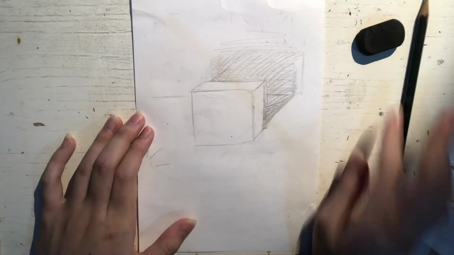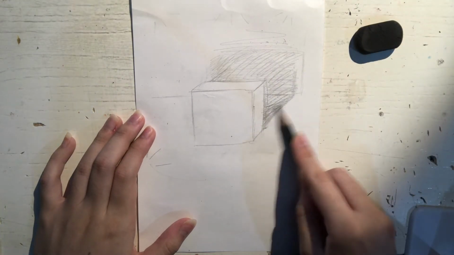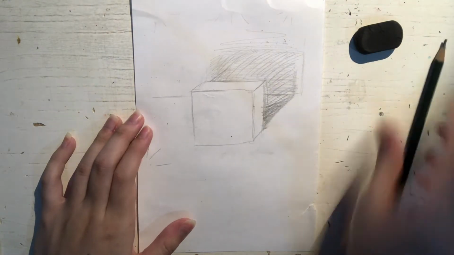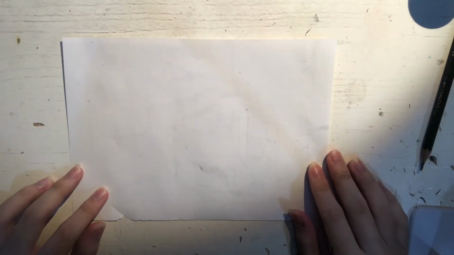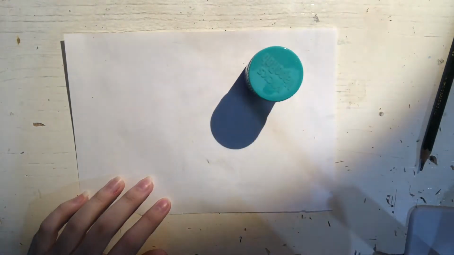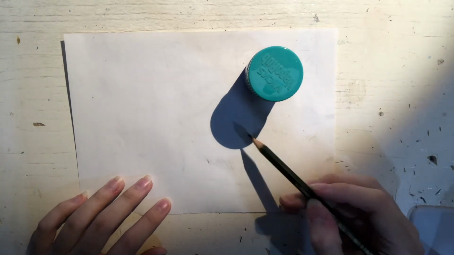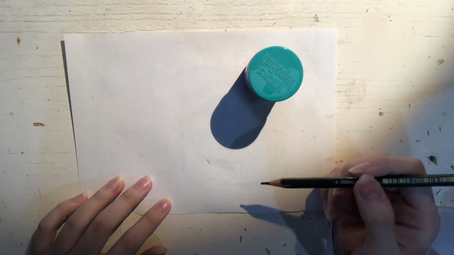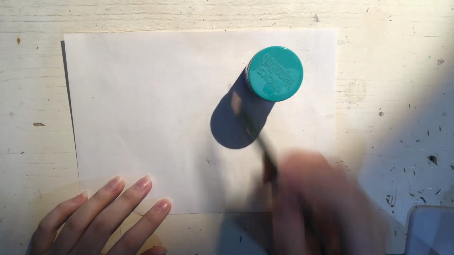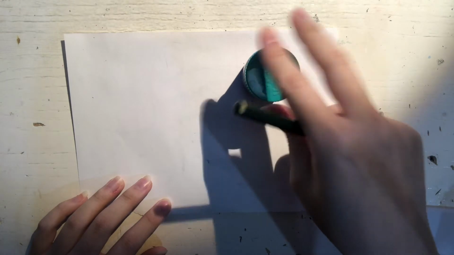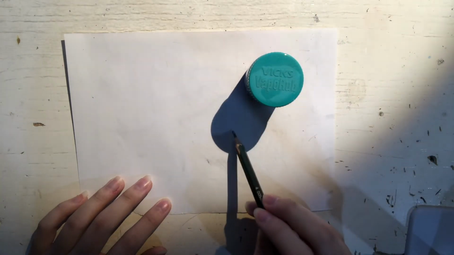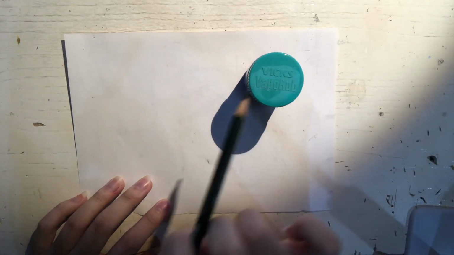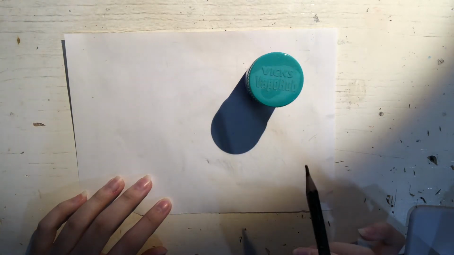Okay, let's show a more realistic example. Let's say I have this object here. You can see where the light is projecting, as the shadow is over here. No matter where I turn, the shadow still stands because the light is mostly coming from that direction.